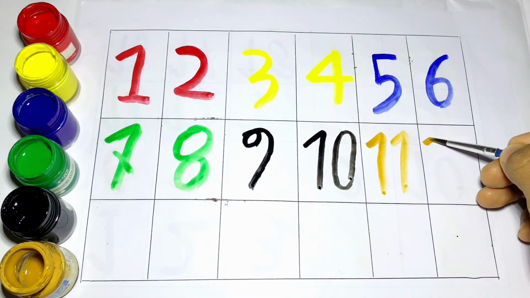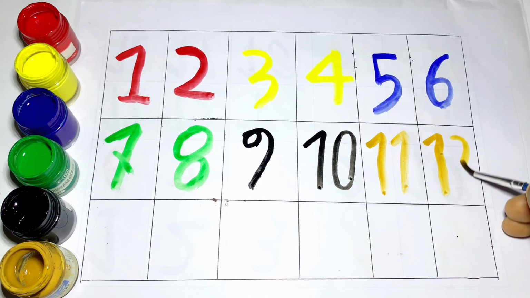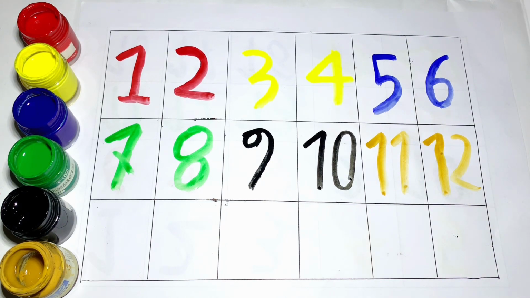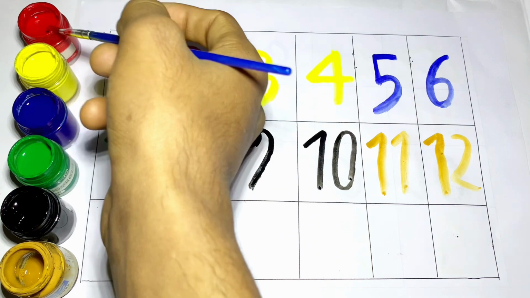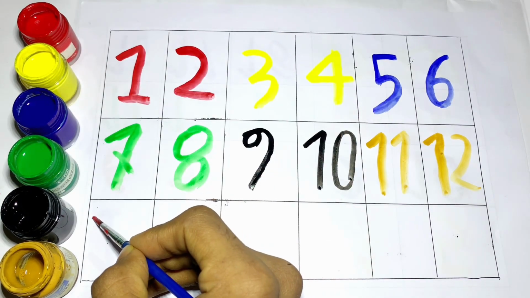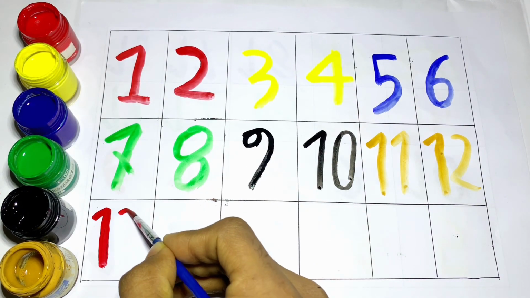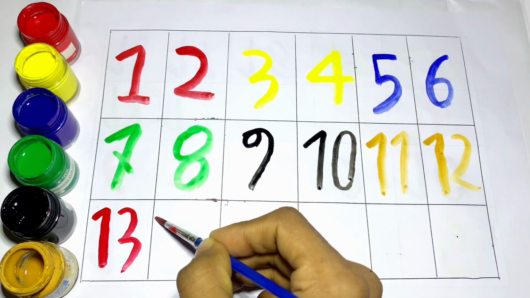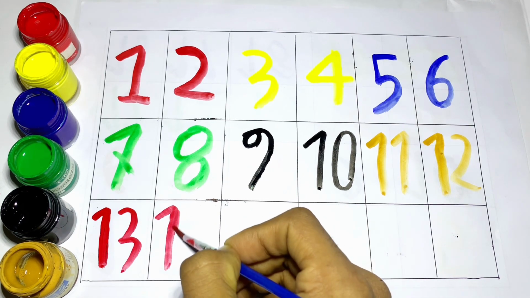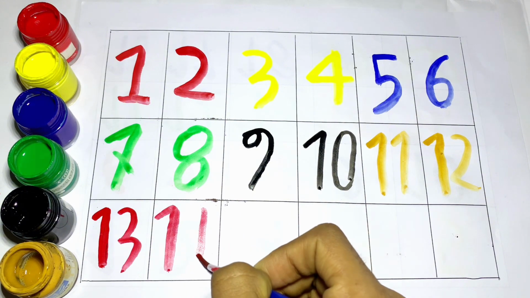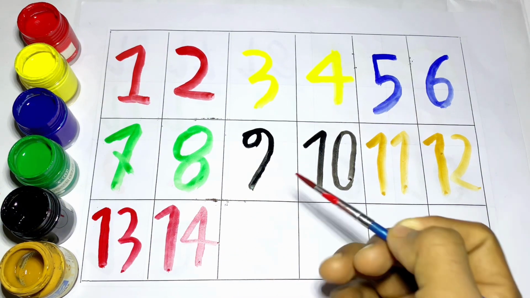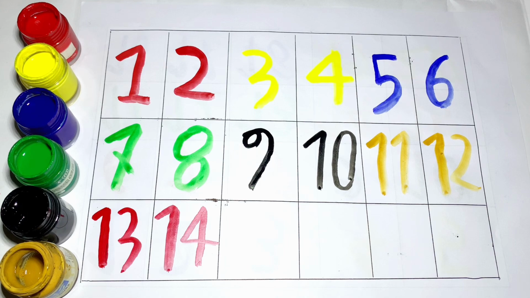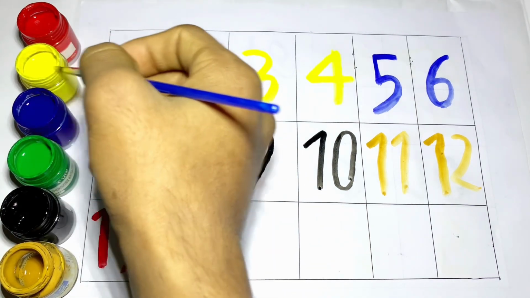The number 12. Kids, now draw 13. The number 13, and use red color. 14. The number 14, and again use red color. Kids, now draw 15. The number 15, and use yellow color.